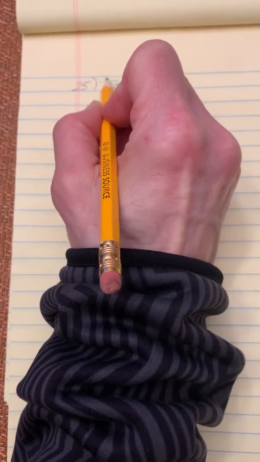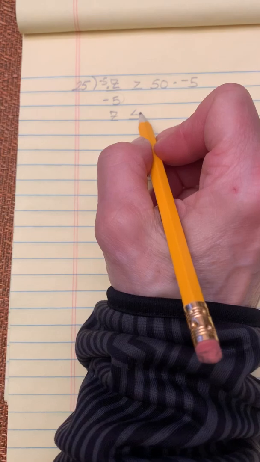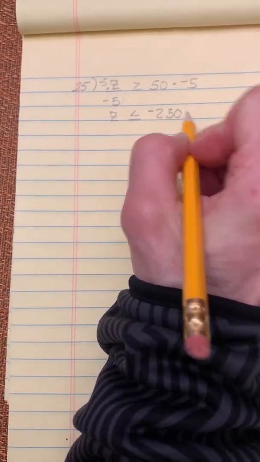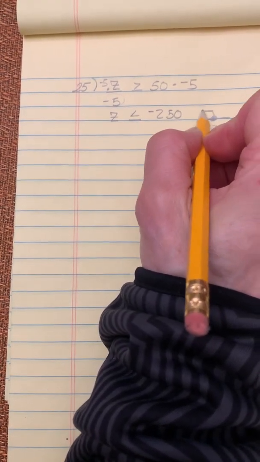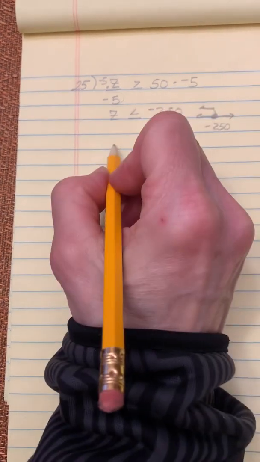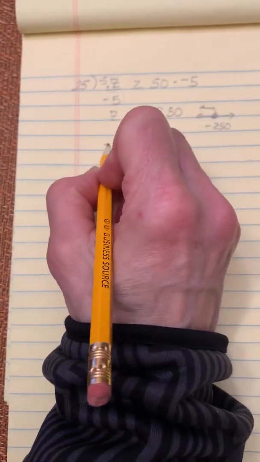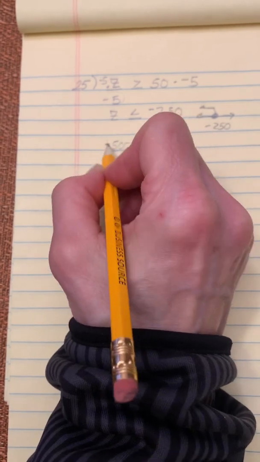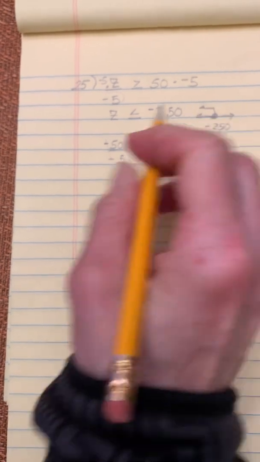Again, multiplying by a negative, it's going to cause you to flip that inequality sign. Just don't forget that, because when you forget it, it's when everything goes wrong. So, closed in and everything left. Pick a value less than negative 250 that gets along with that. How about negative 500? That equals, two negatives make a positive, right? 100, and that's definitely greater than or equal to 50.